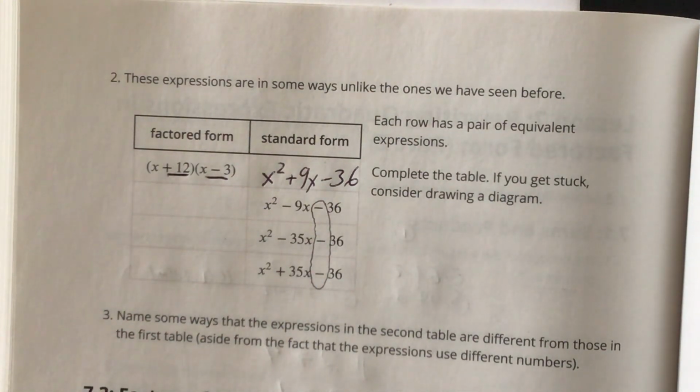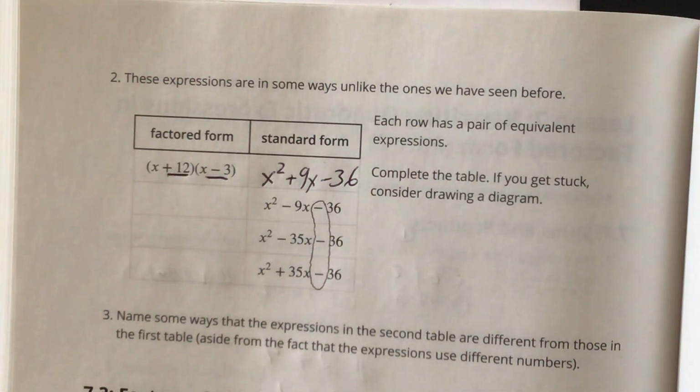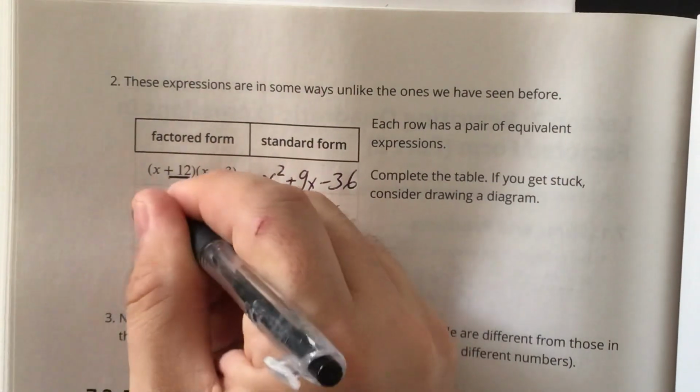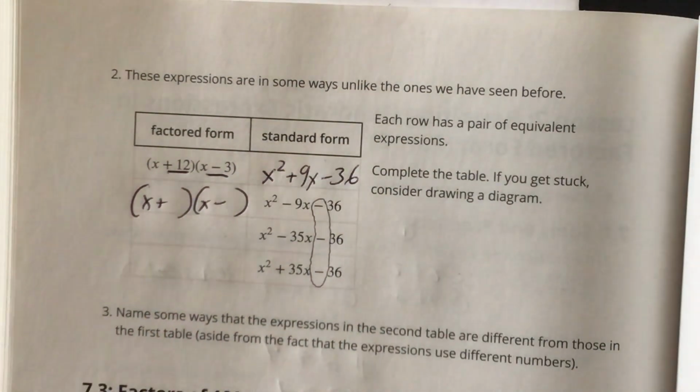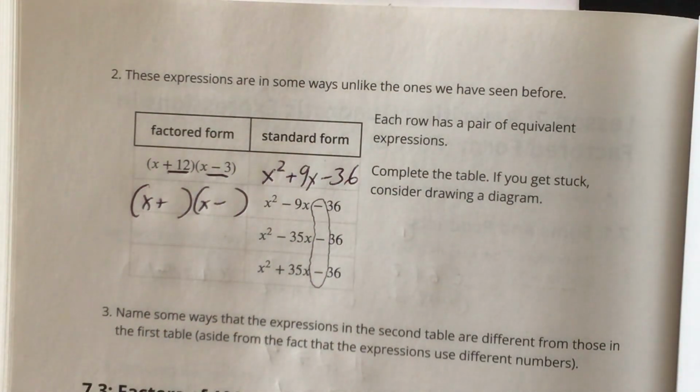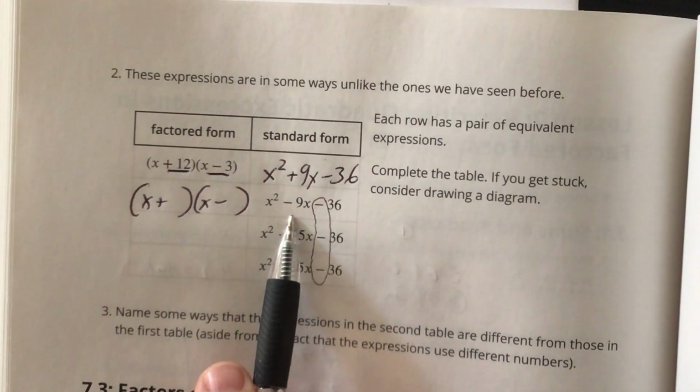All right, so we've never factored one like this before, but if that last term is negative, the only way to get a negative, obviously, is not two positives. It's not two negatives, it's one of each. So we haven't had one like that yet. So now I gotta watch my signs. I'm looking for factors of 36 that differ by 9.